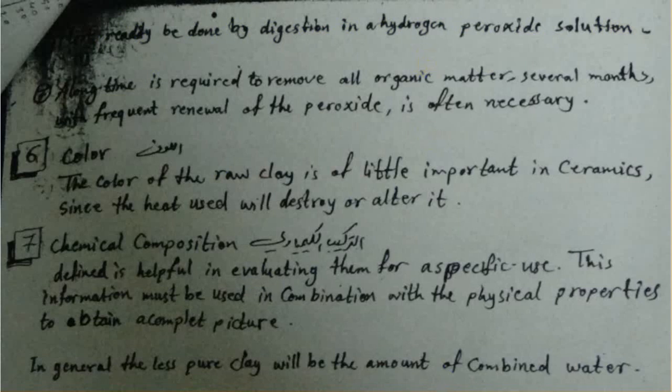For a long time, it's required to remove the organic matter for several months with a frequent renewal of the peroxide.